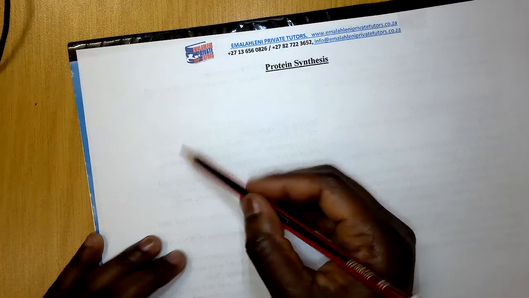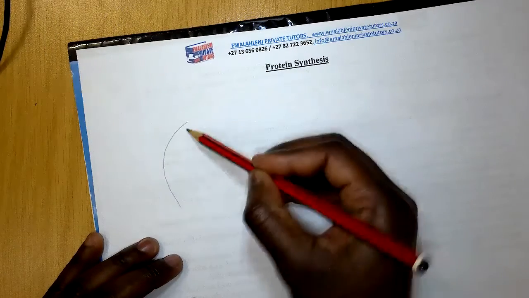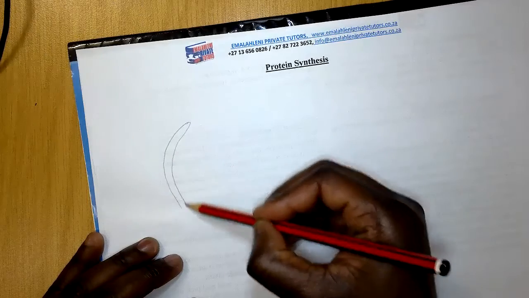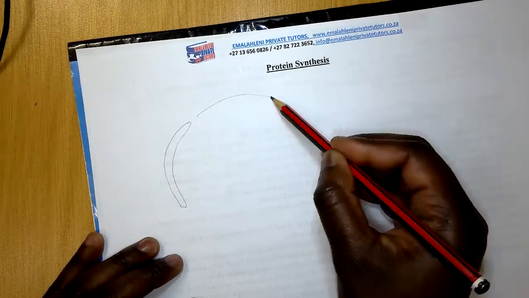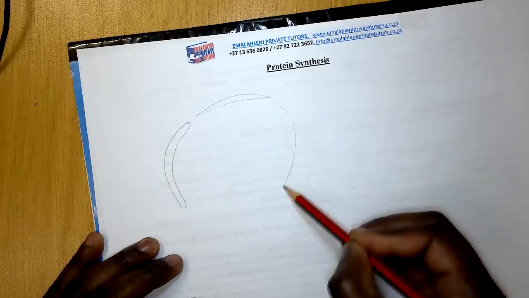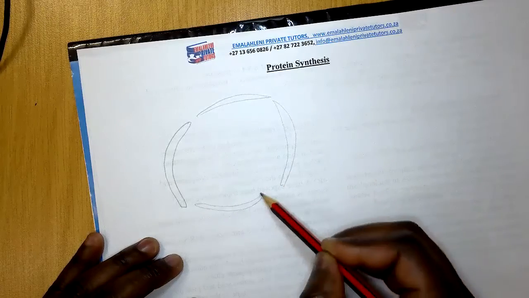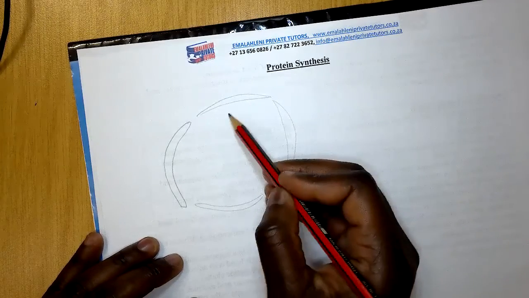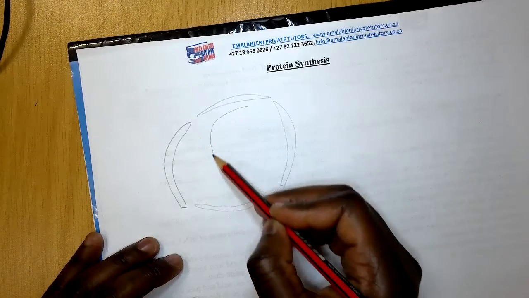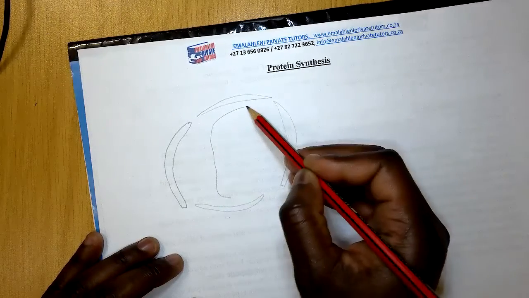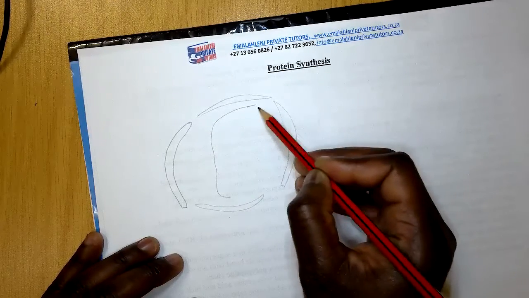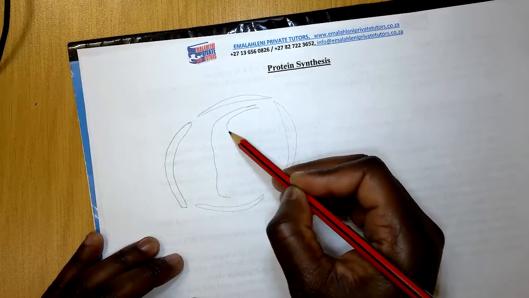Now let's have a nucleus here, and in this nucleus we have DNA. We have our DNA, and let's open it.